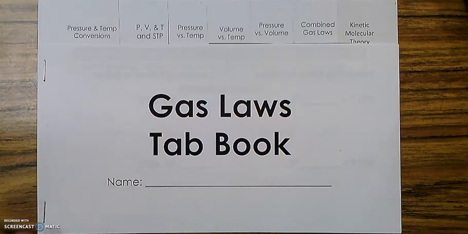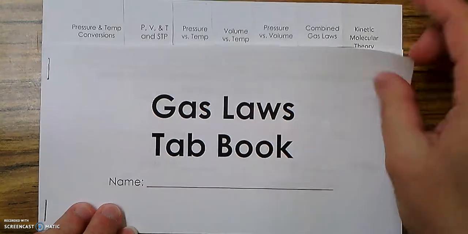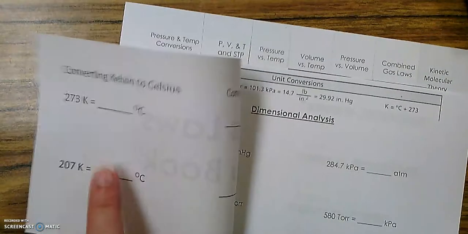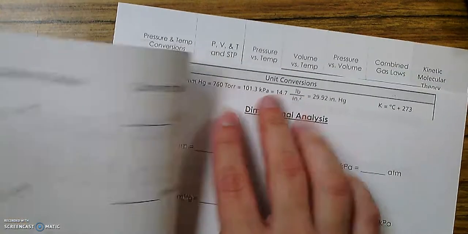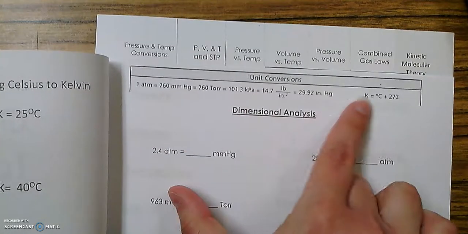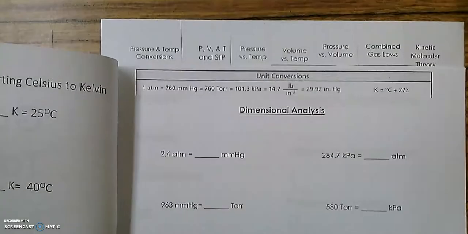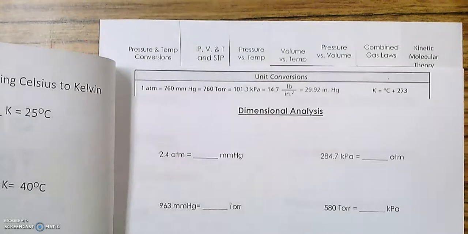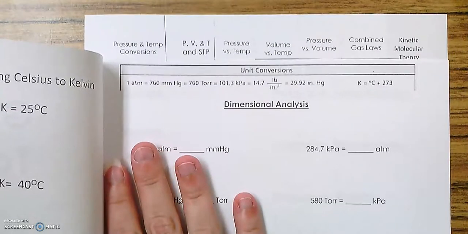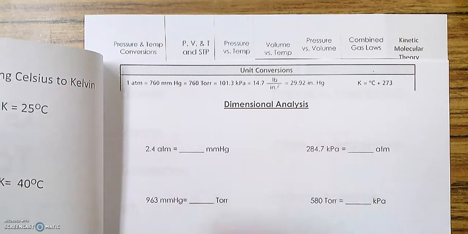Okay, this video is going to be about temperature conversion. So we're going to be under our first tab, on this left-hand side. I do want to show you this up here. That is from the state, and that's the conversion factor list that you will get on your quiz, your test. That's what you can use on your homework.